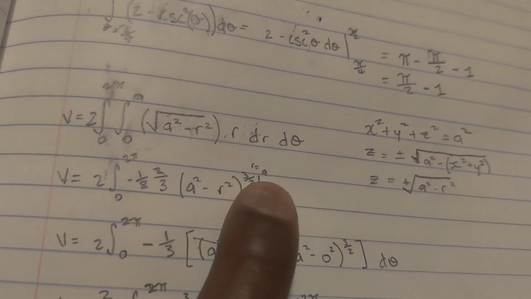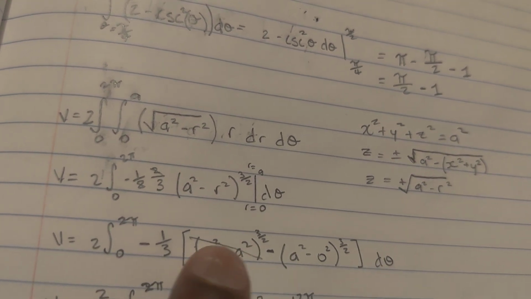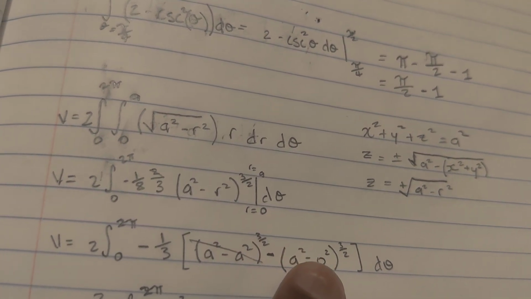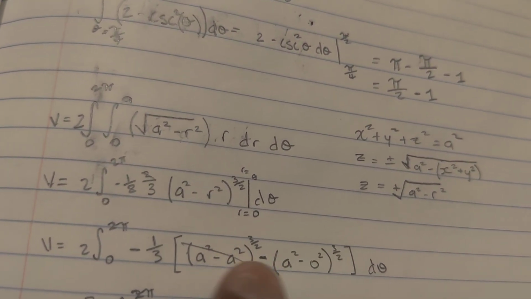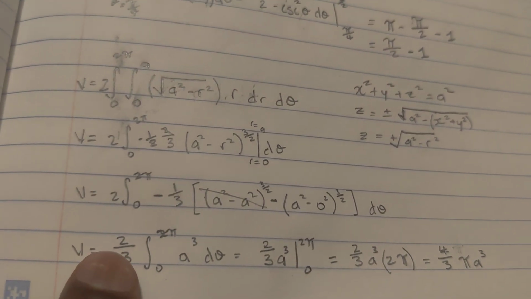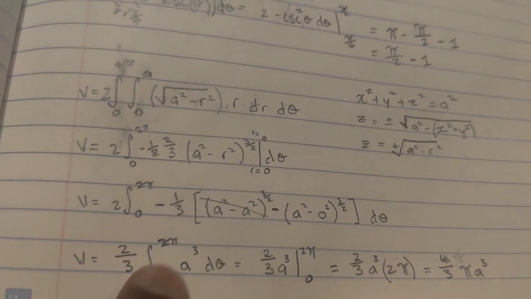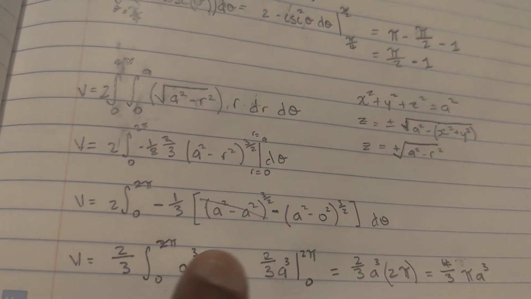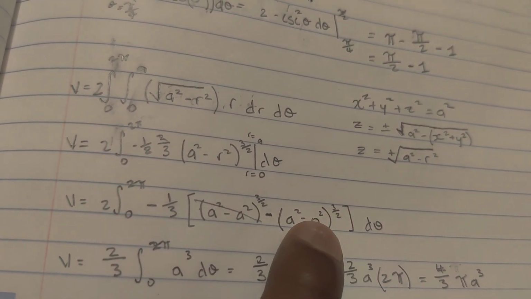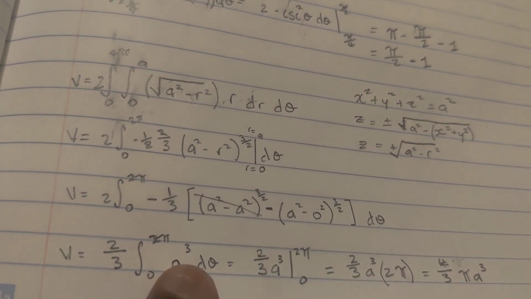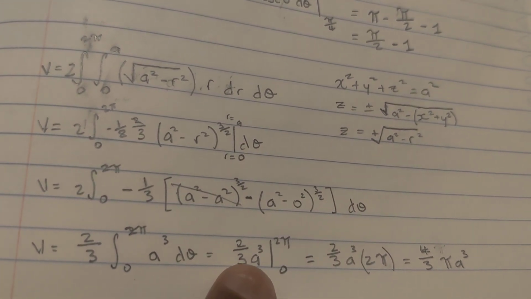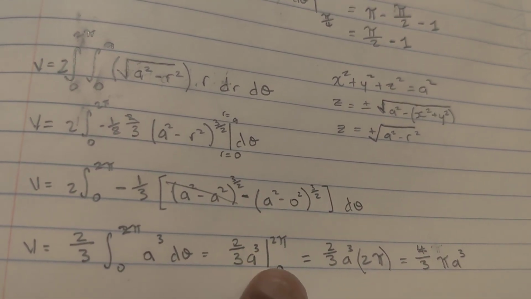If we put in a for r squared, it's going to cancel to 0, and if you put in 0 for r squared, we're going to get a squared. So that's where this a squared to the 3 over 2 comes from, and this negative will cancel, times it by 2, we're going to get 2/3, so I just bring that out. Again, we'll evaluate from 0 to 2 pi, a to the a cubed, because 2 times 3 is 6 divided by 2 gives us back 3. That's why we have a cubed. And then d theta, and then this is equal to 2 over 3 a cubed from 0 to 2 pi.